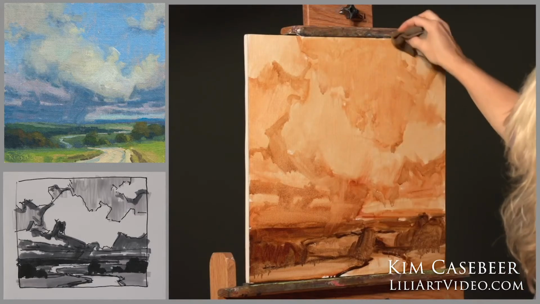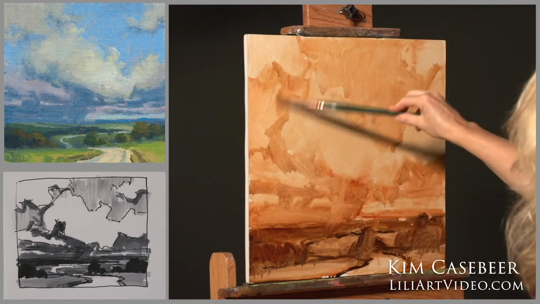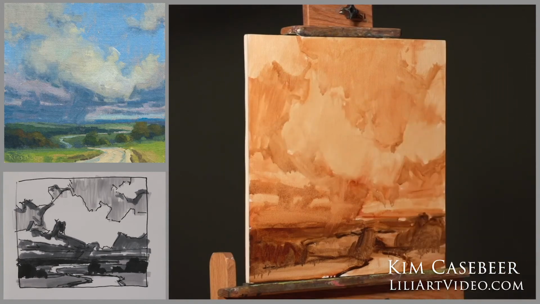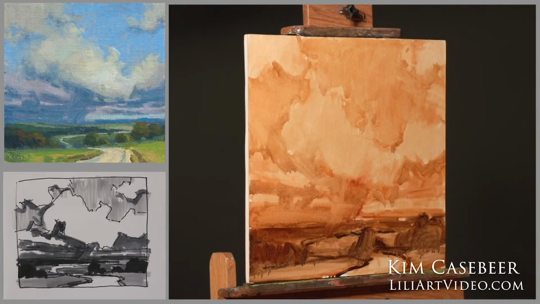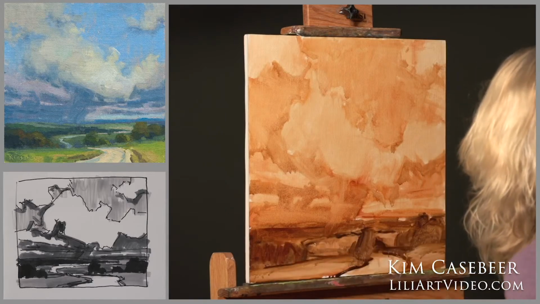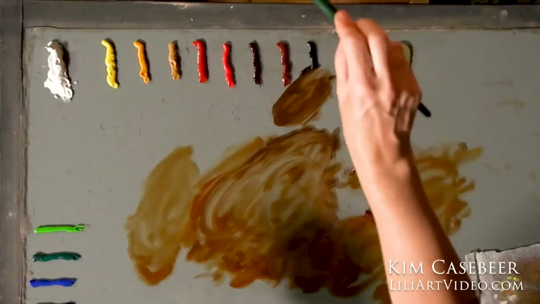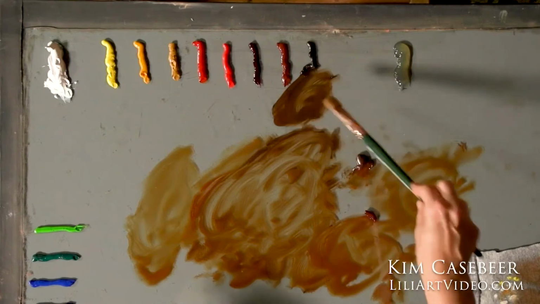There, that makes it more obvious where the cloud shape is going. So really close, just need to... some of the darks have run a bit. Just need to repaint a few of the darks.